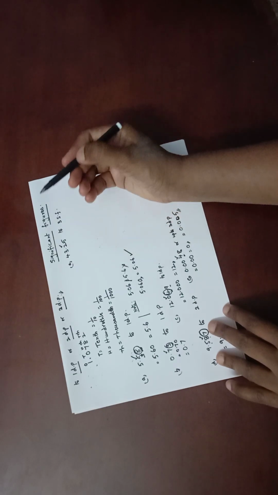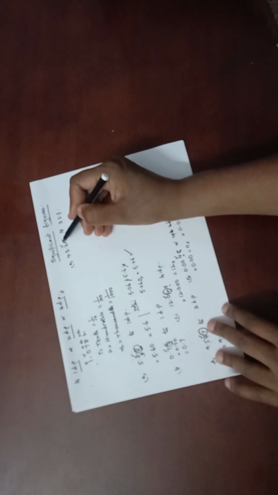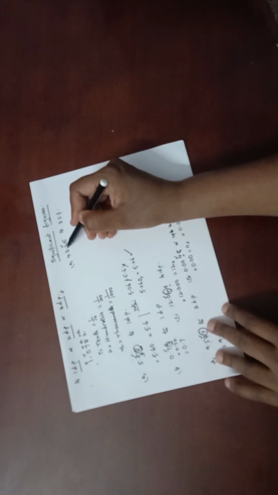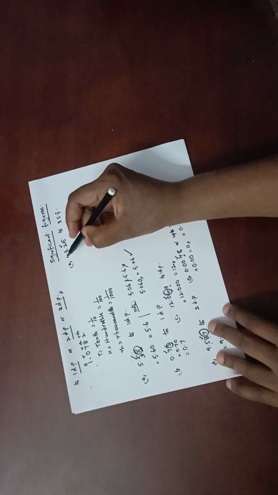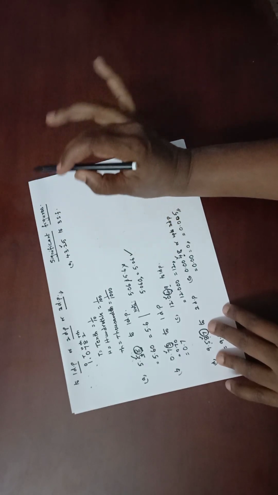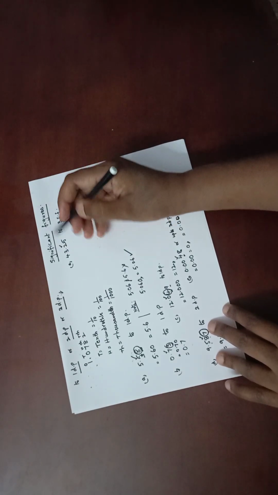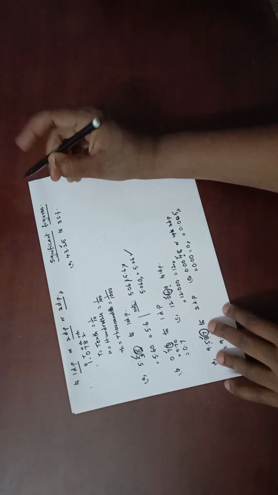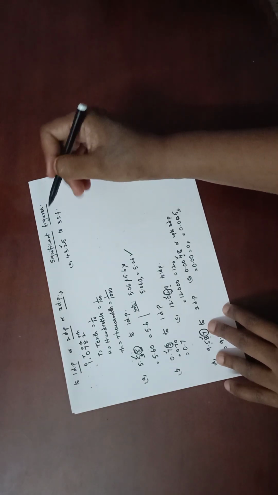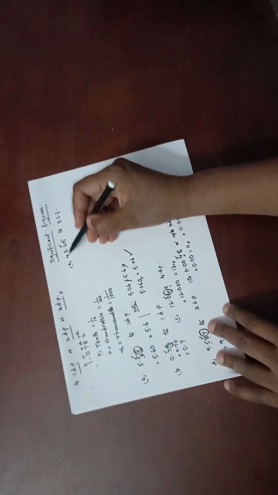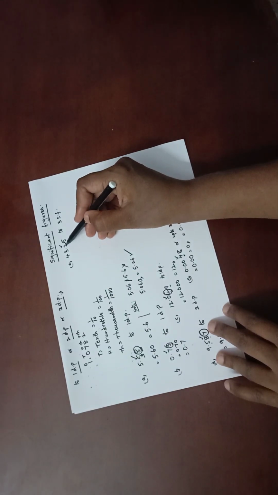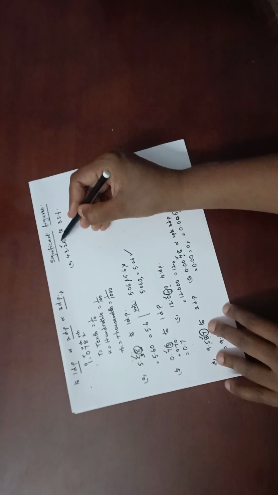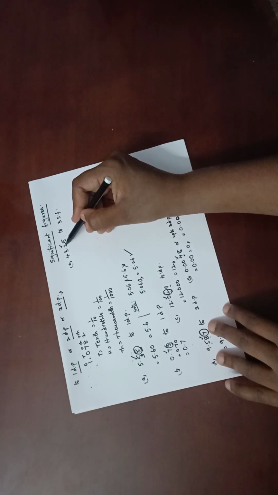This is the third significant. Though it has the decimal, just you count 1, 2, 3. Just you are counting the numbers, not zeros. If it is the 0 value, then don't count. 43.25 means 1, 2, 3. This is the third significant.